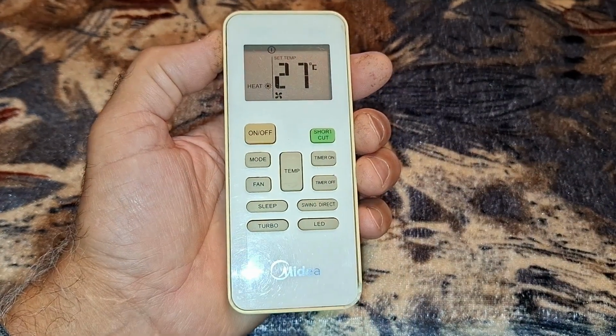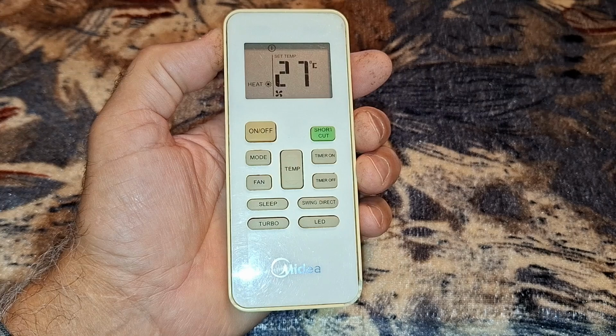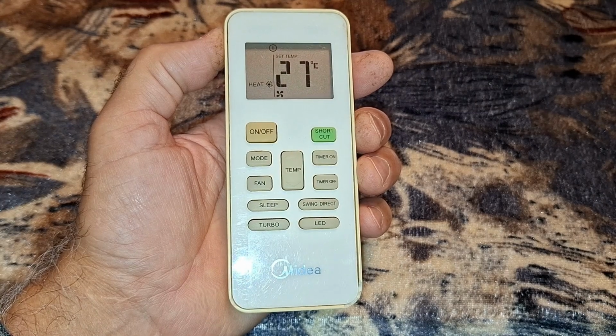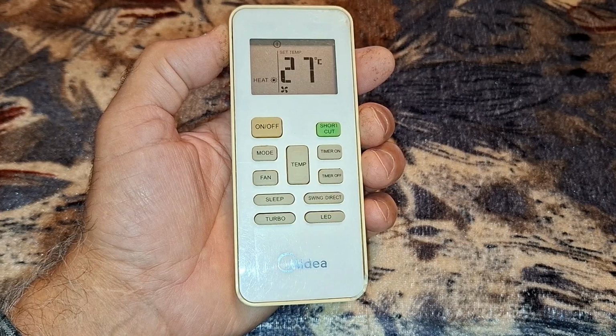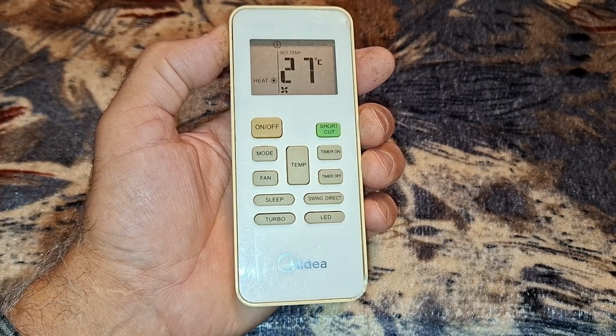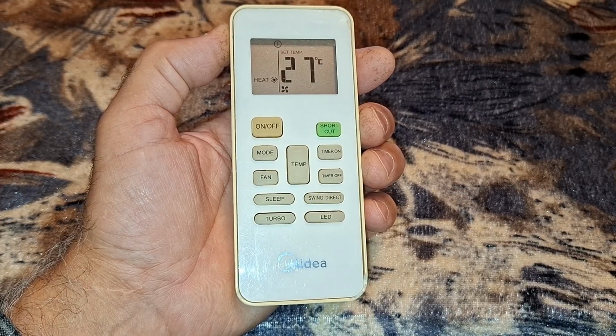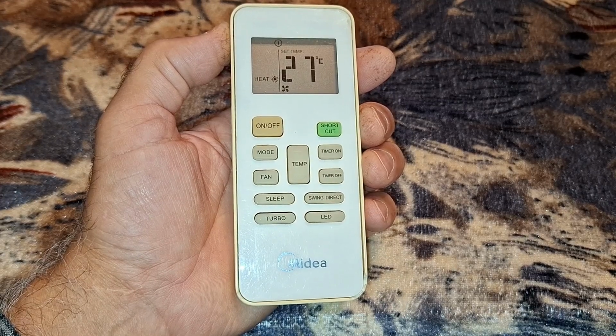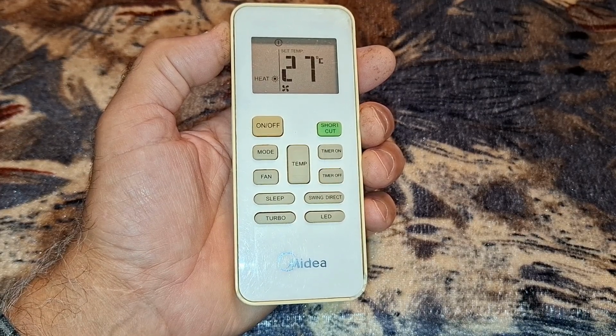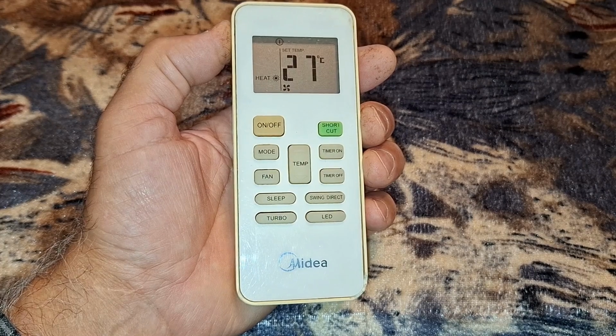In heating mode, it is recommended to set the fan speed to auto fan speed, because in this case the fan speed will be regulated with the help of a microprocessor. The air conditioner will reach the nominal mode faster, and the evaporator will be covered with snow only at temperatures close to 0 degrees Celsius.